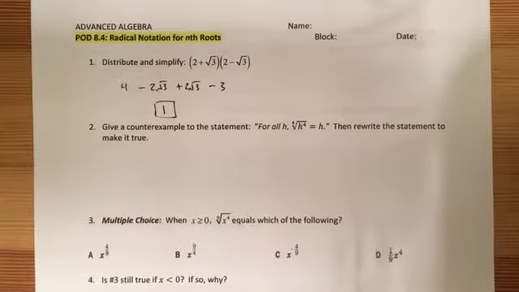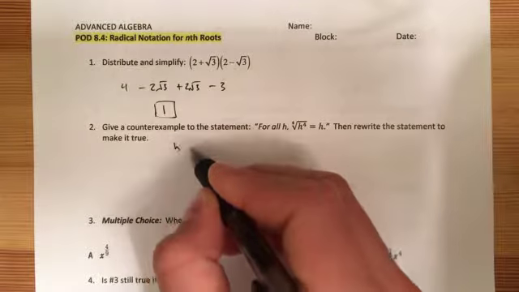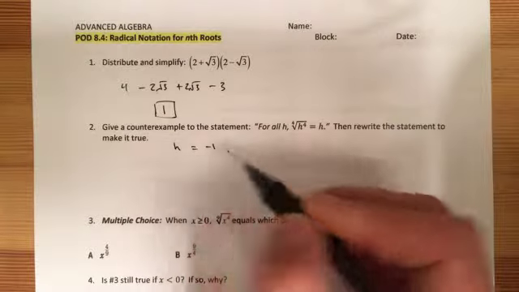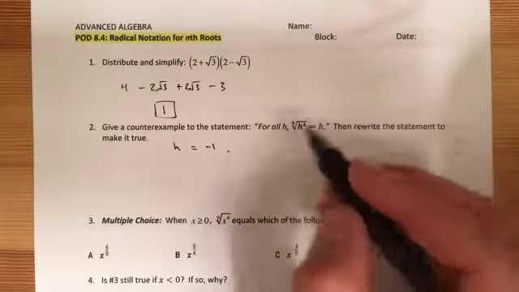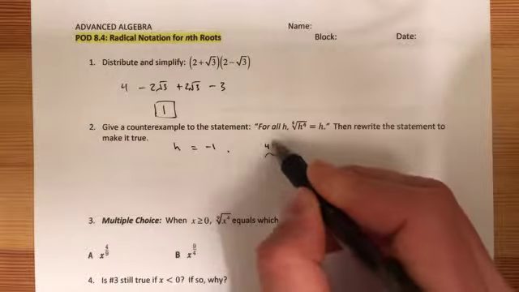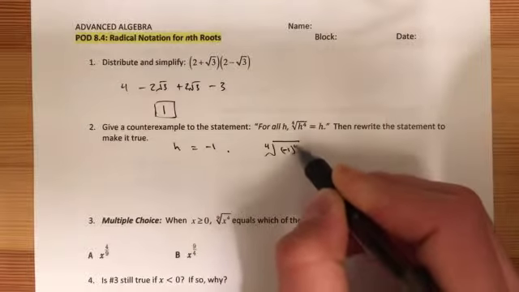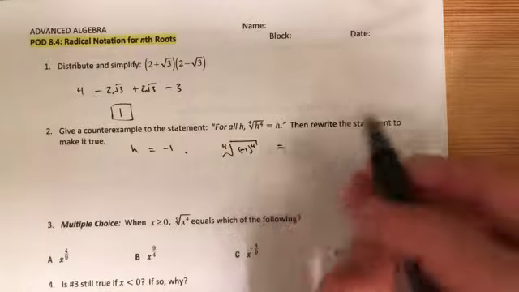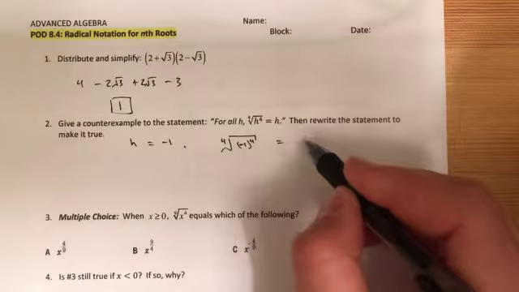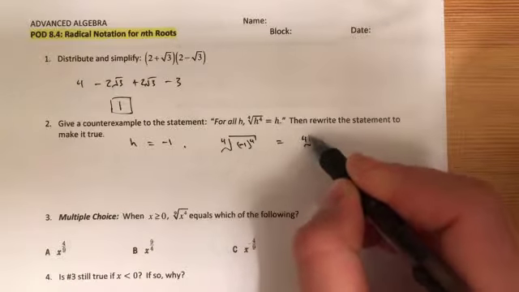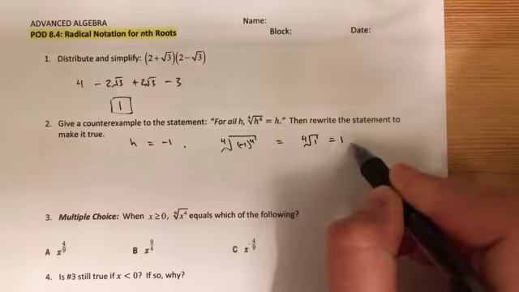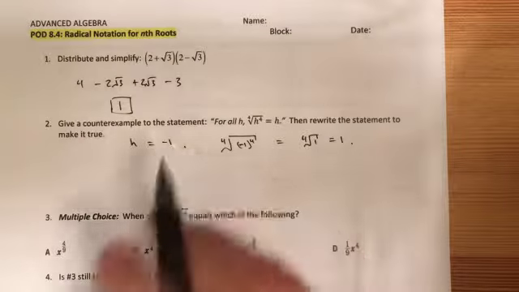Give a counterexample to the statement, for all h, the fourth root of h to the fourth equals h. Well, what if h equals negative 1? Then the fourth root of negative 1 to the fourth is actually equal to the fourth root of 1, which is equal to 1. And 1 is not equal to negative 1.